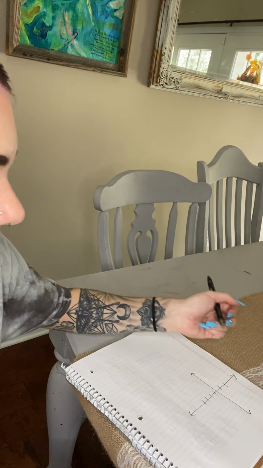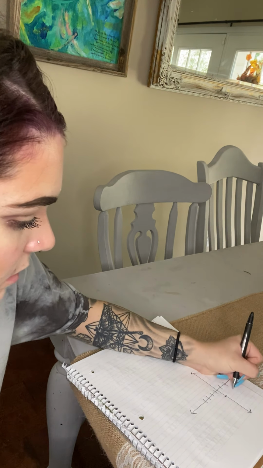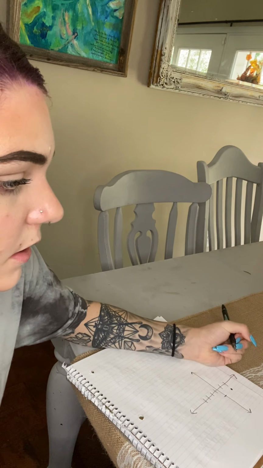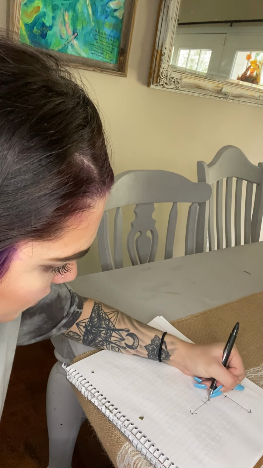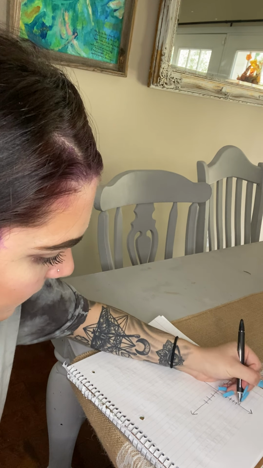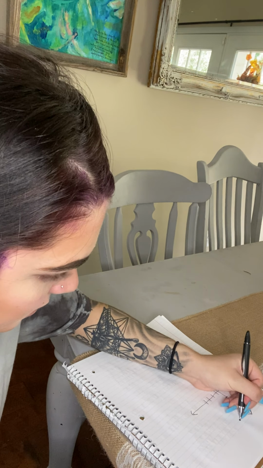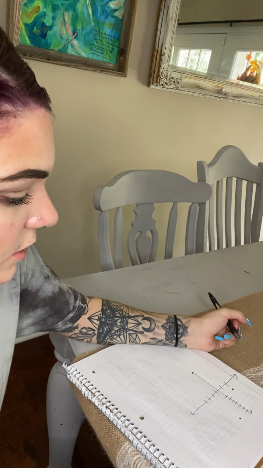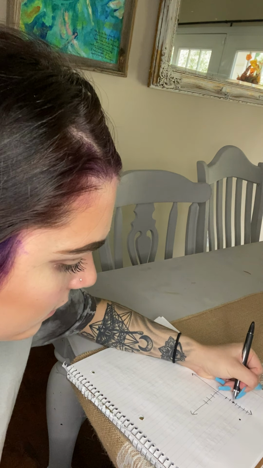We had negative 2, 1 right here, and then we had 4, 7. So 1, 2, 3, 4, and 1, 2, 3, 4, 5, 6, 7, that's 4, 7. And our y-intercept is 3, so on the y-axis we can dot that as well.